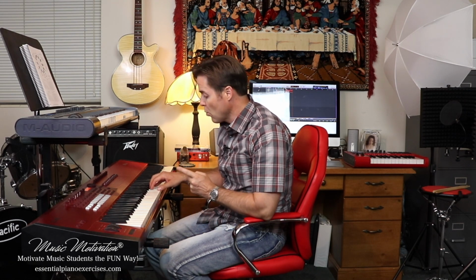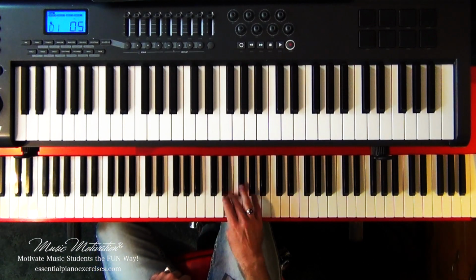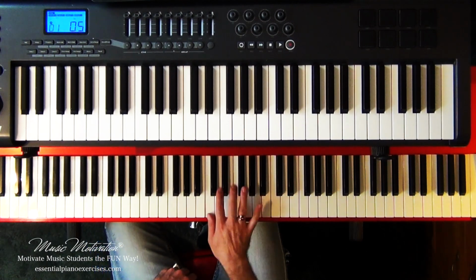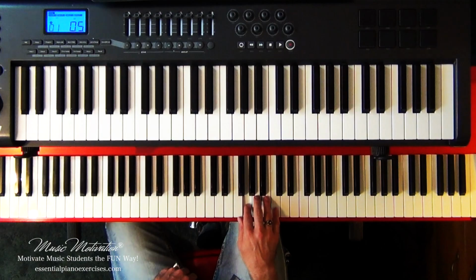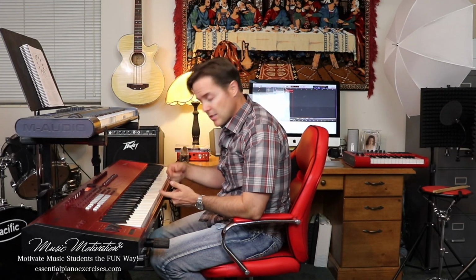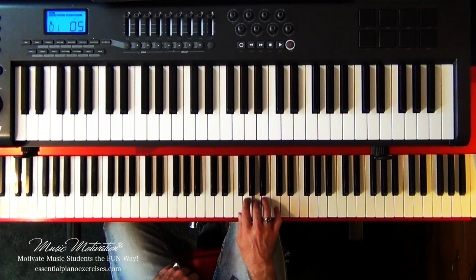Now, the easiest fingering for the C major scale is 1, 2, 3 with the right hand, 1, 2, 3, cross under, 1, 2, 3, 4, 5. Now we can go back down, 5, 4, 3, 2, 1, cross over, 3, 2, 1.